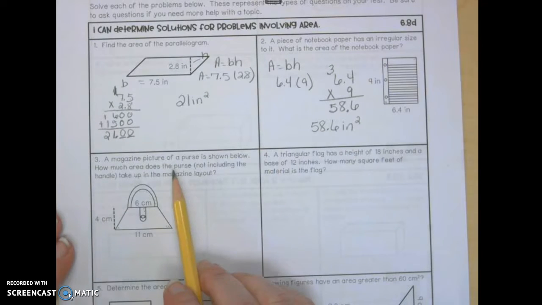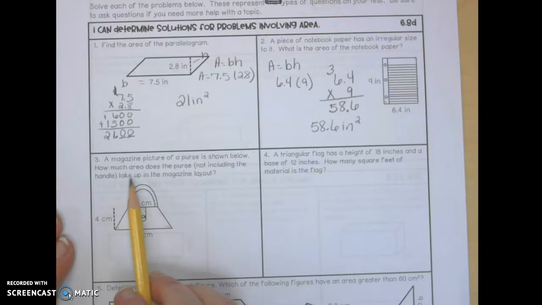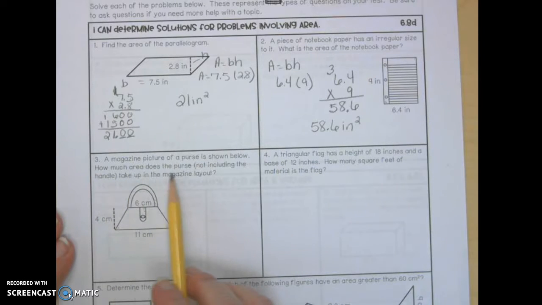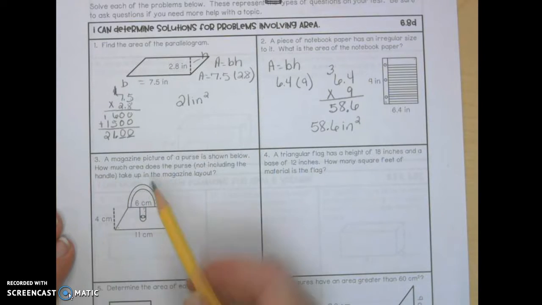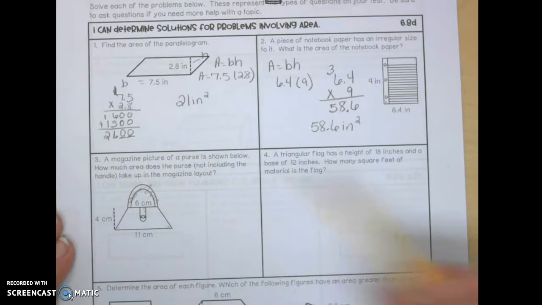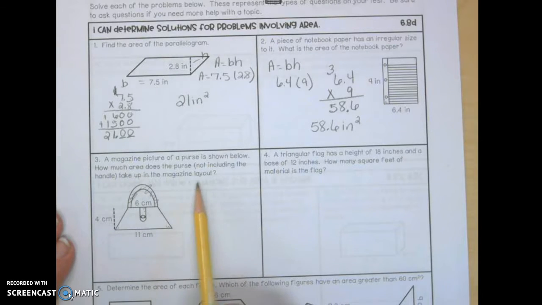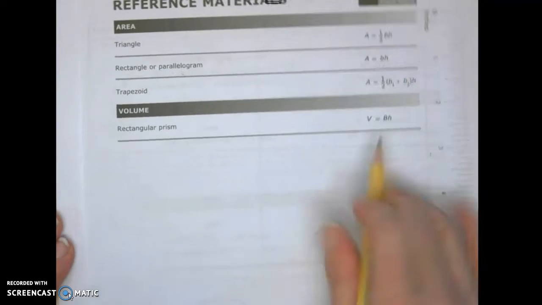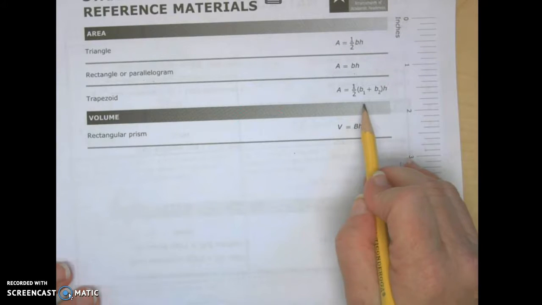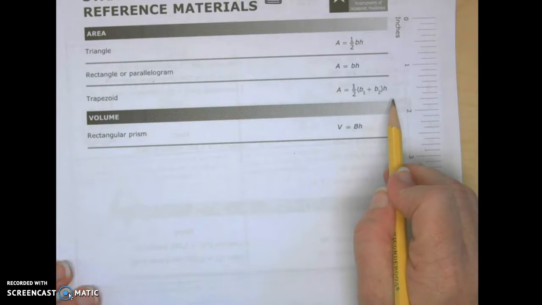A magazine picture of a purse is pictured below. How much area does the purse, not including the handle, so we can take this part away, take up in the magazine layout? What is this shape? Trapezoid. Very good. So I'm going to look for trapezoid. Half base 1 plus base 2 times the height.